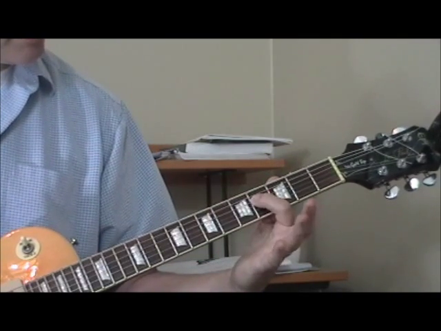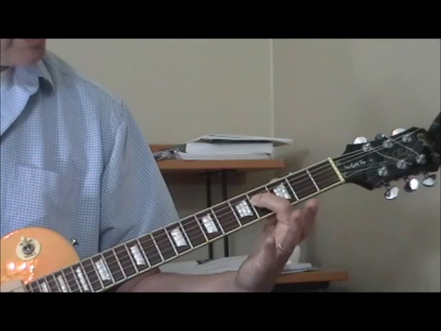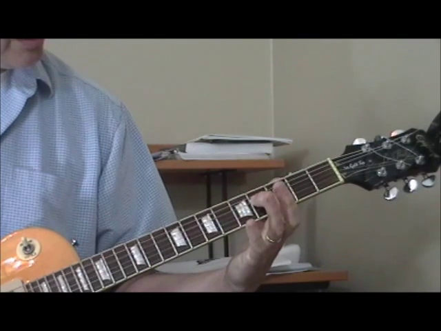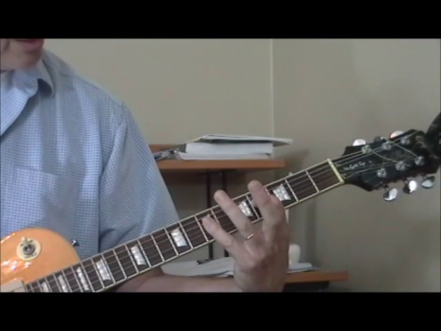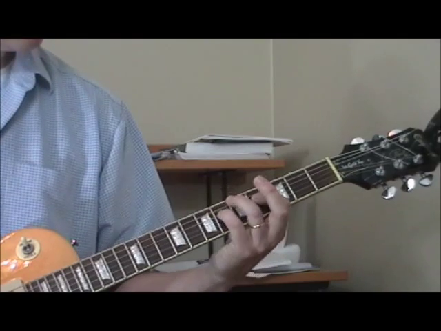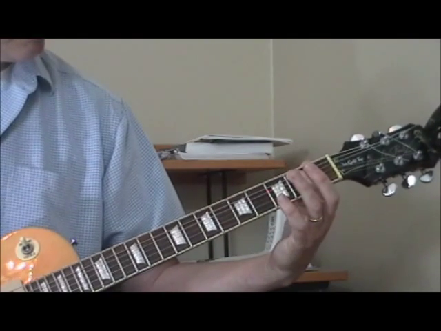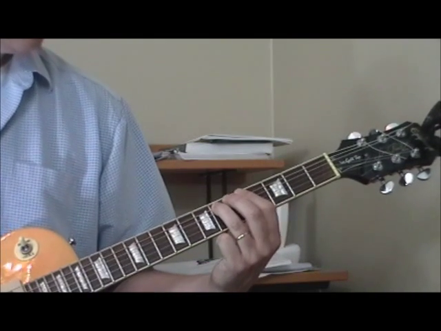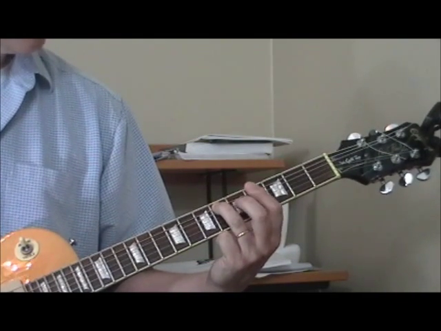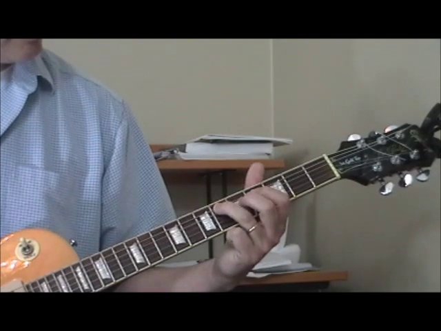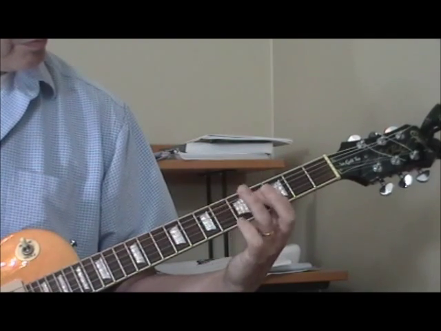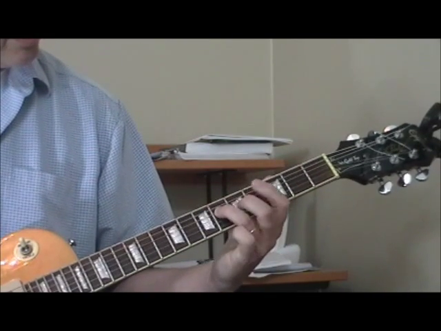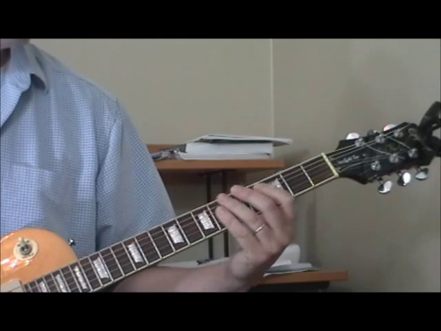When he goes to the 5, this is a B. He's got his 1st finger on the 4th fret of the 4th string, and then he's coming down to that same position on the 7th, 6th frets of the 4th string. So here's my root. Then he's going to the 5th fret of the 6th string, or 6th fret of the 5th string. Like that. That's over the 5, the B.